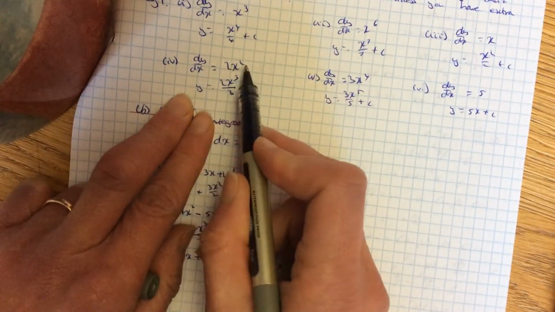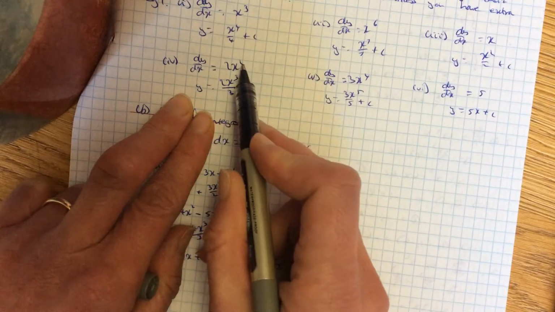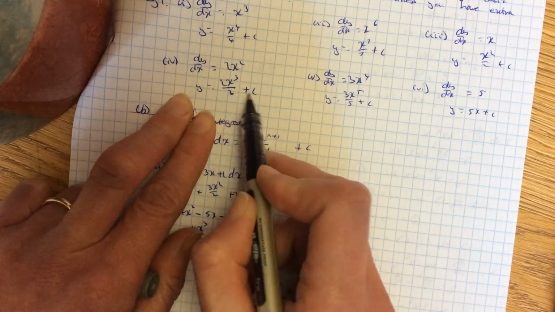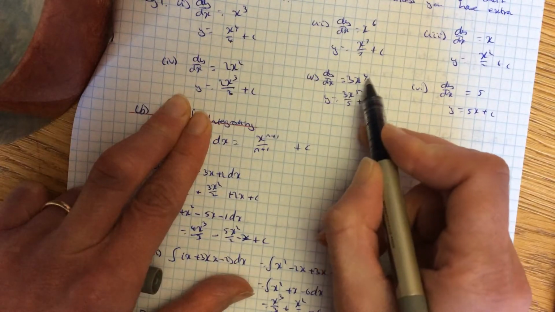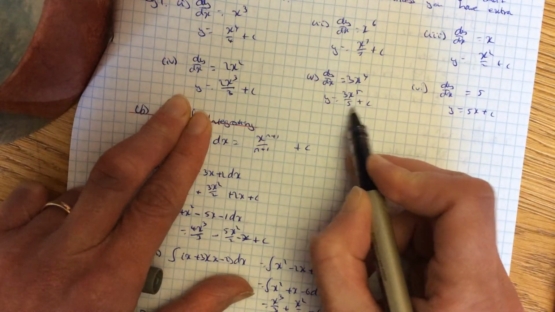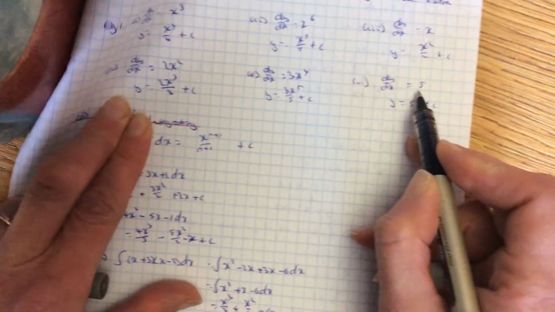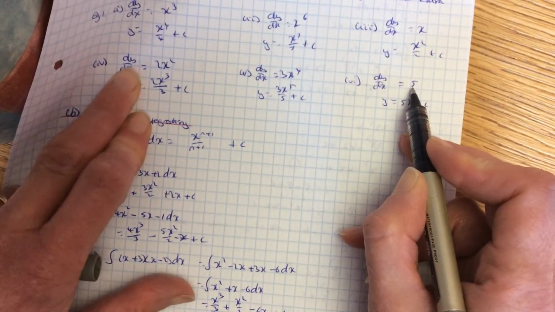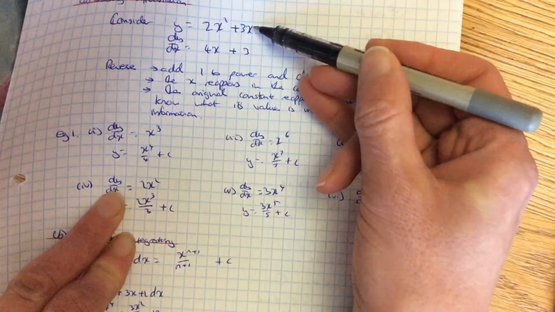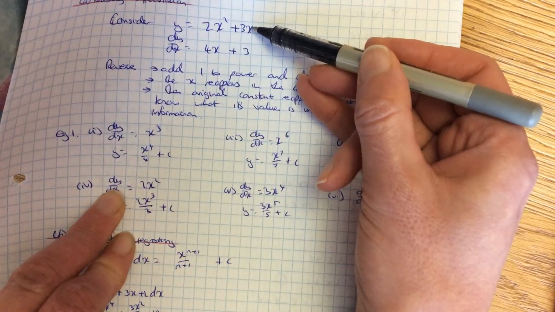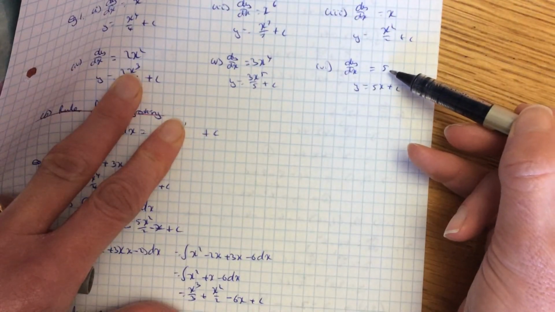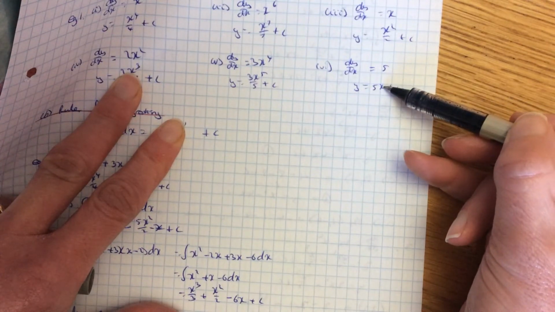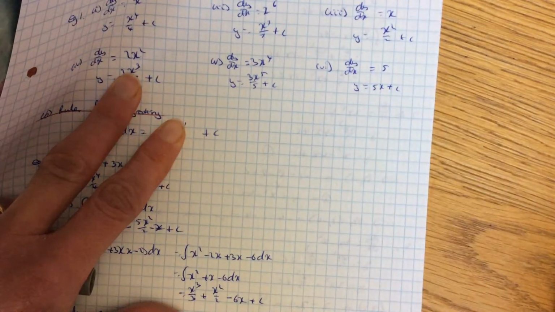So here's your dy by dx, you want to integrate that. So you add 1 to the power and divide by it, don't forget your c. x to the 4, add 1, so it's x to the 5, and divide by it, and don't forget c. Now, just watch this wee one. Do you remember when you differentiated up here, the x disappeared? So when you're integrating, if you've got a number on its own, the x is going to reappear. But don't forget to put plus c.